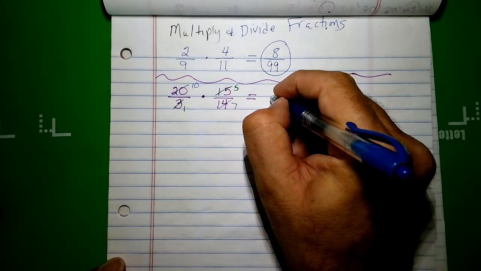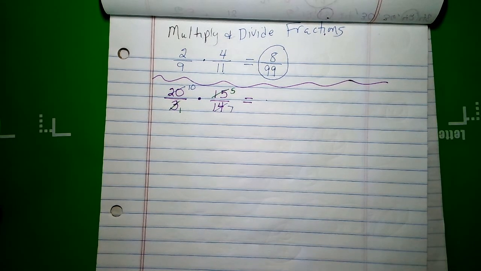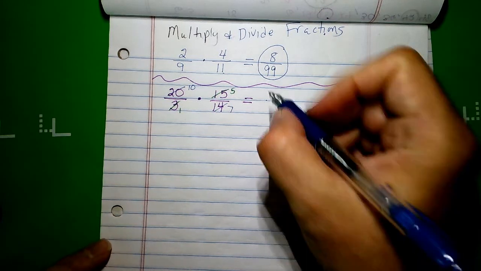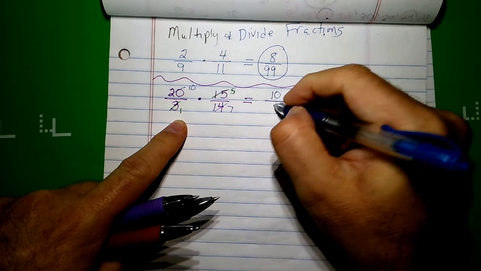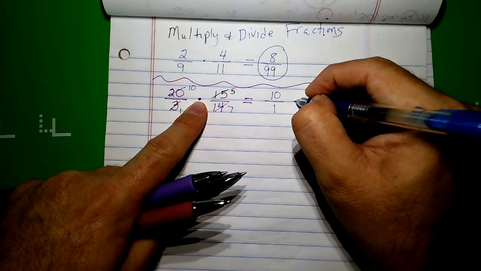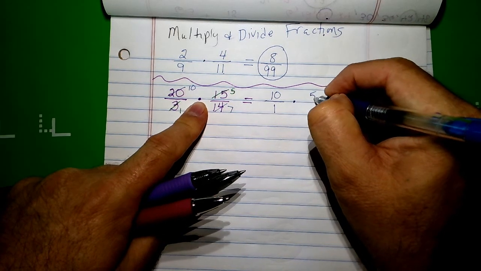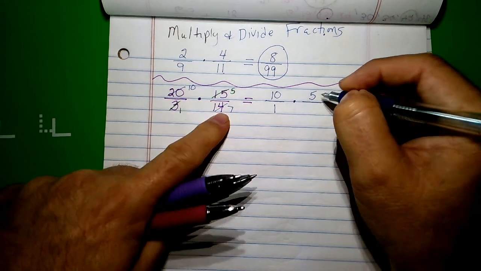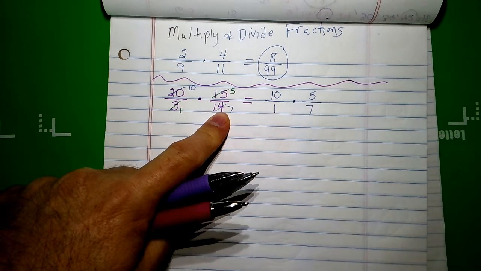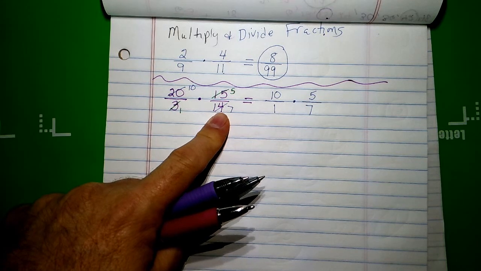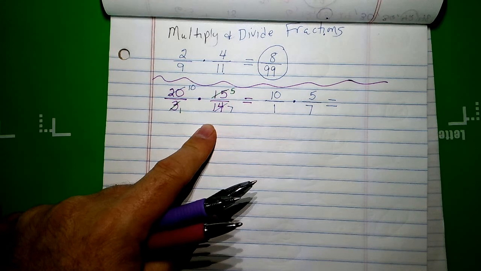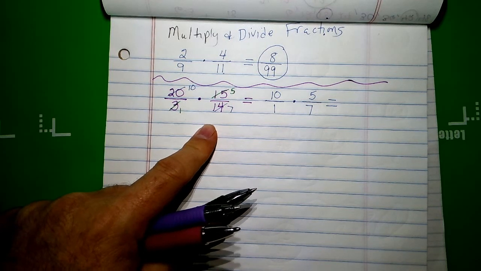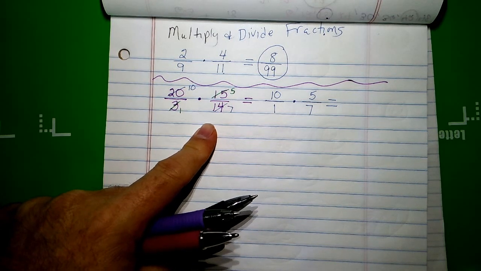And I know this is messy, so let me rewrite all of this. Let's see. We would have 10 over 1 times 5 over 7. Now, just multiply straight across. Now, I think you're going to get much smaller numbers there.